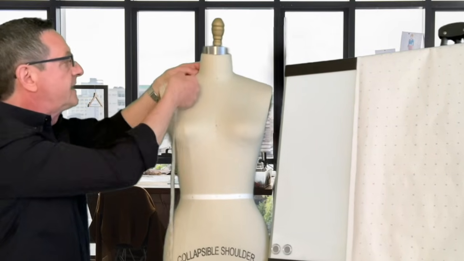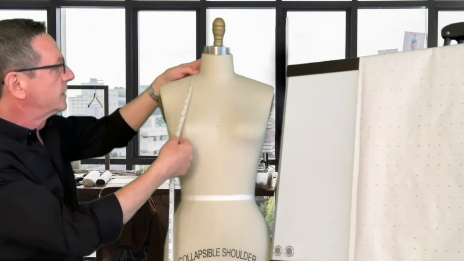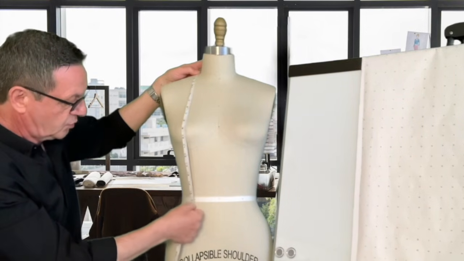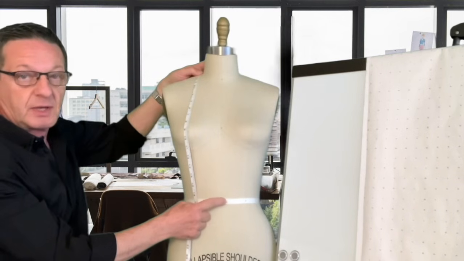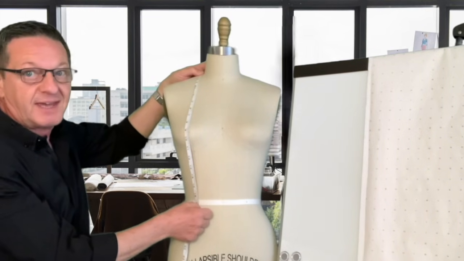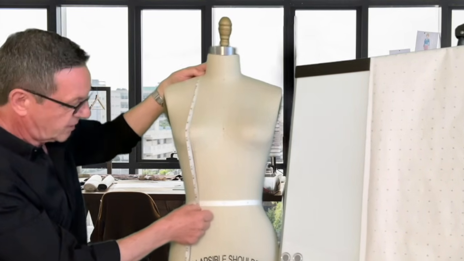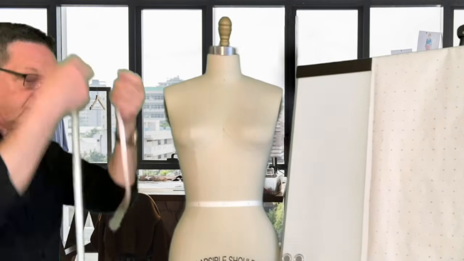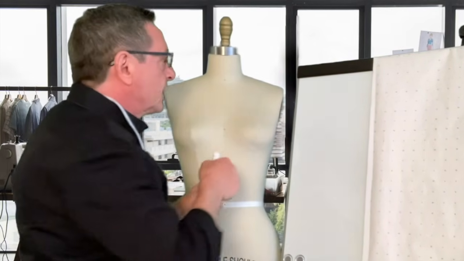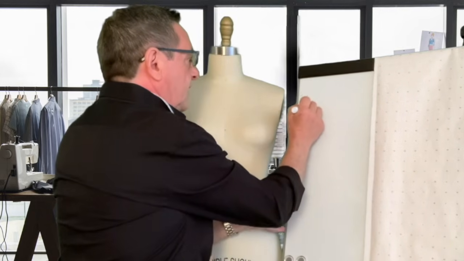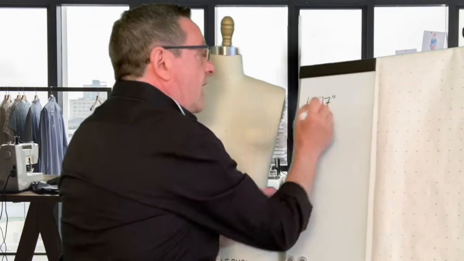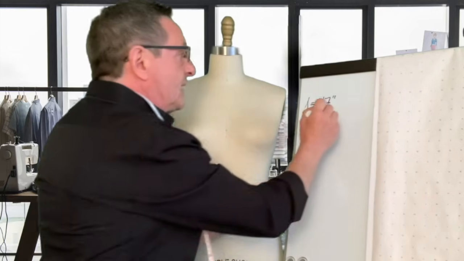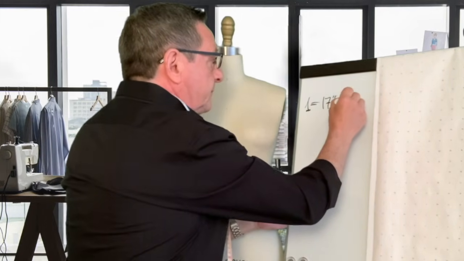I'm going to start by taking your tape measure, measuring it over the bust to my waistline. If you have a tape on your form, the bottom of the tape is your waistline. So in my case, it measures 17 inches. So the first measurement that I have is 17 inches. I'm going to label this measurement AB.